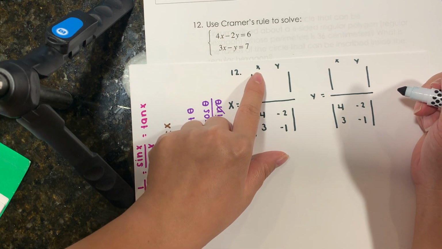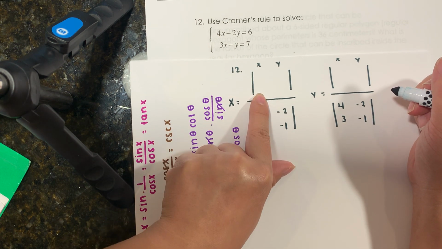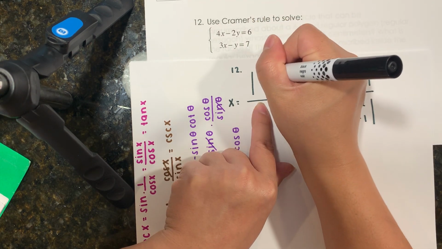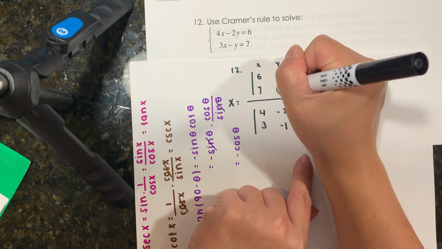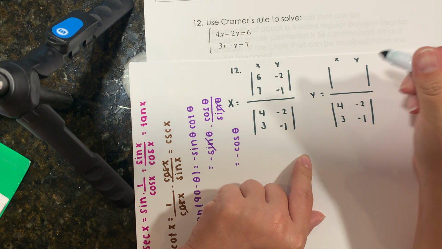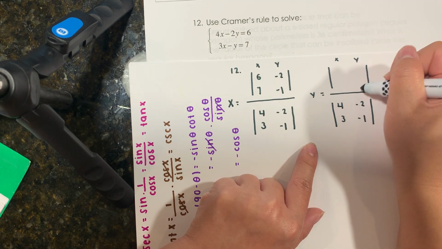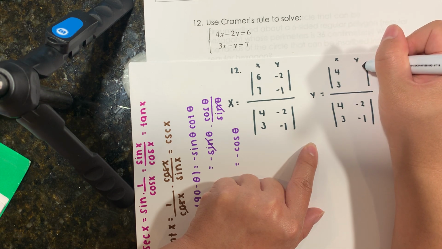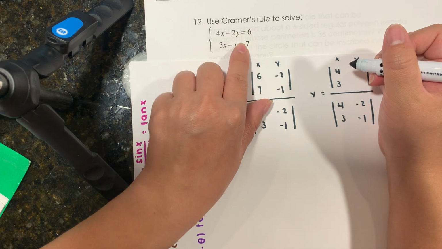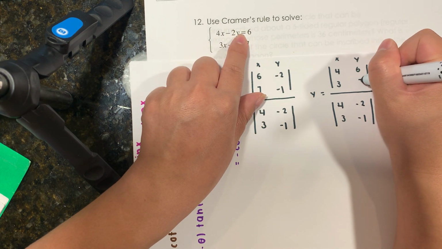Now, if you're solving for x, you're going to change this x column to what the equation is equal to, which is 6 and 7. The y column stays the same at -2, -1. Now, if you're solving for y, the y column is going to change. The x column stays the same at 4 and 3. The y column is going to change to what the equation is equal to at 6 and 7.